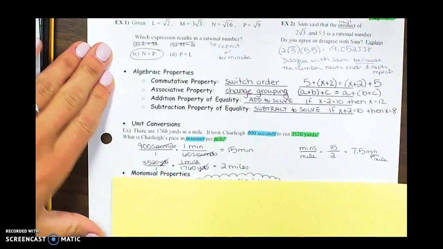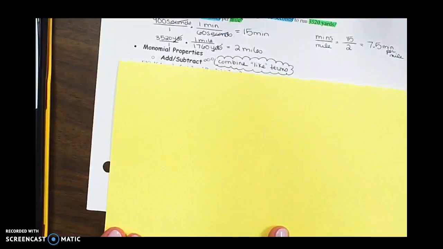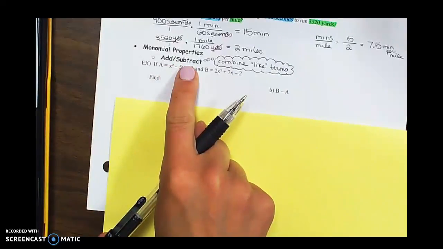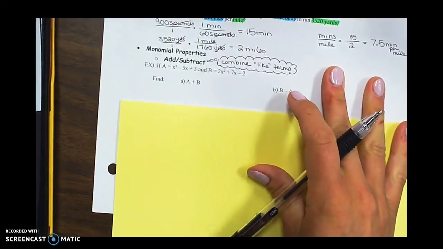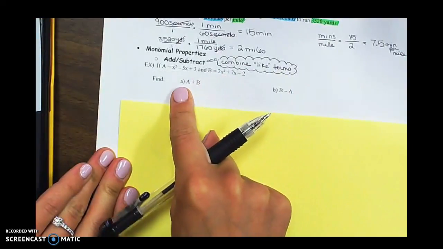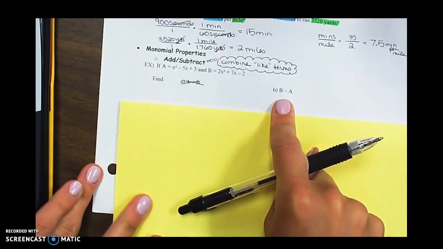All right, so we're going to carry on now to our monomial properties. Our first monomial property was to make sure that we know how to combine our like terms, adding and subtracting. When you add and subtract monomials, we're going to combine our like terms. So here we have A and B. I'm actually going to cross off the addition one. I want to go right over here to the subtraction one.